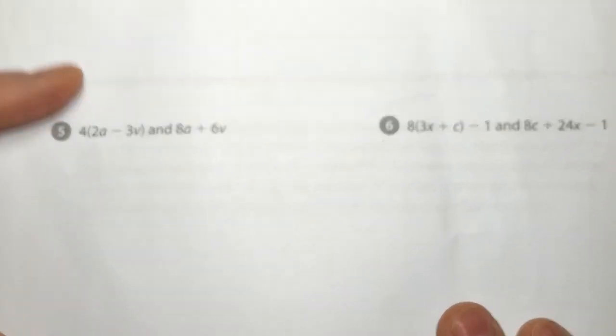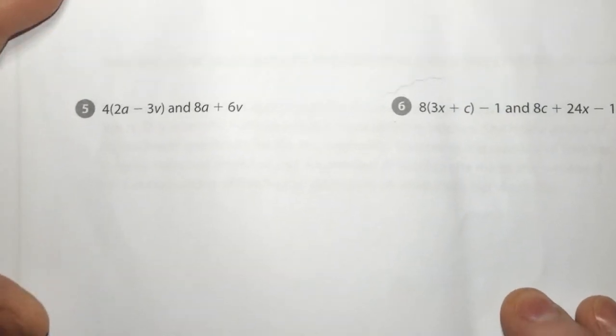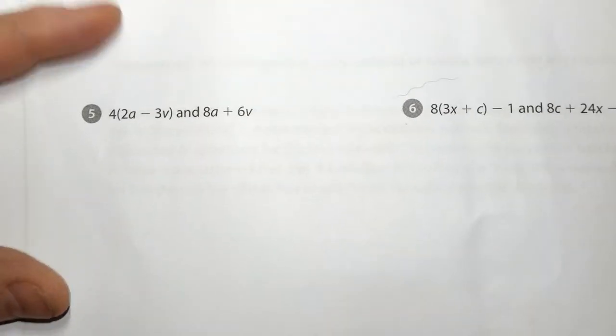Number 5, same thing, we're going to use distributive property. Luna, get down. Get down, Luna. Luna wants to help today.